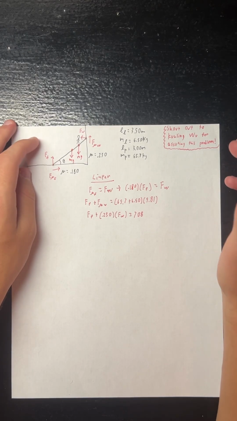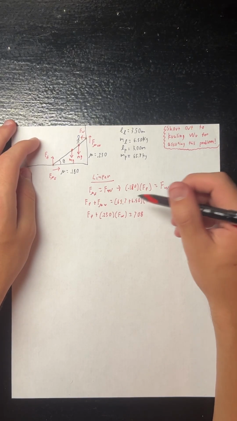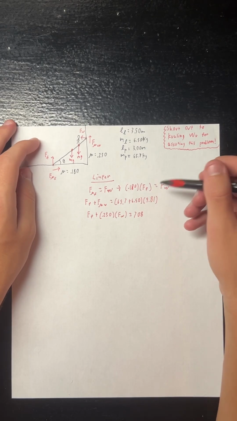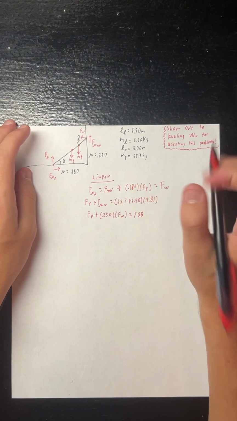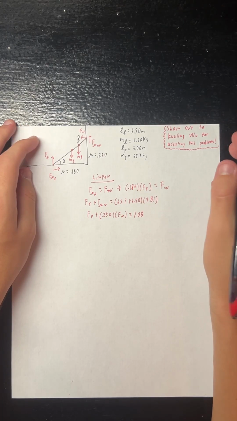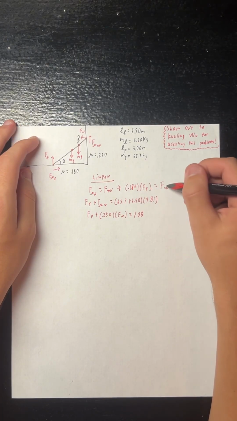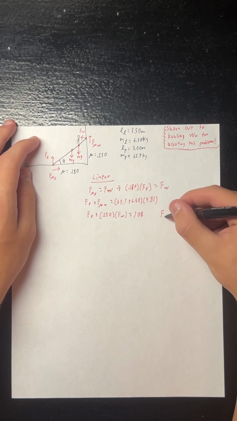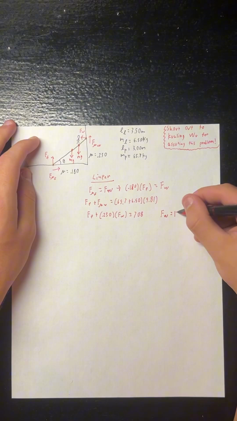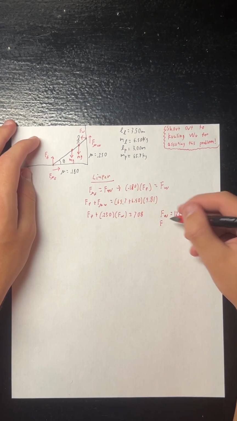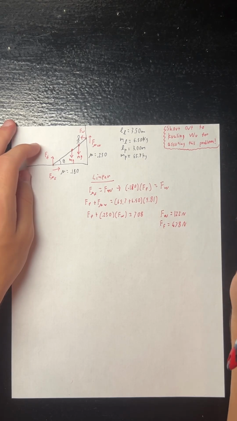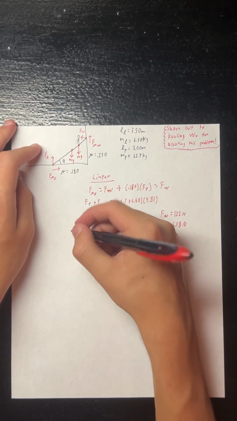Now, what can we do? Well, we can do a simple substitution. We can substitute this FW for 0.180 times the force of the floor. Once you do that substitution, which I'm sure you know how to do, just put this in there. You get your force on the wall as 122 newtons and the force of the floor as 678 newtons. Now, once you've done that, you can do your rotational forces, set all those up.